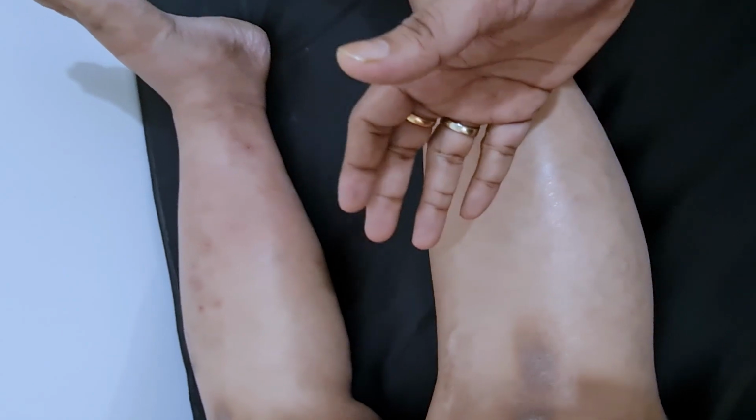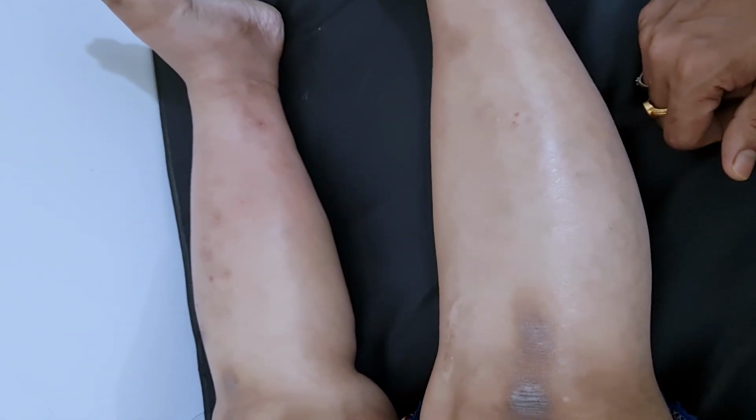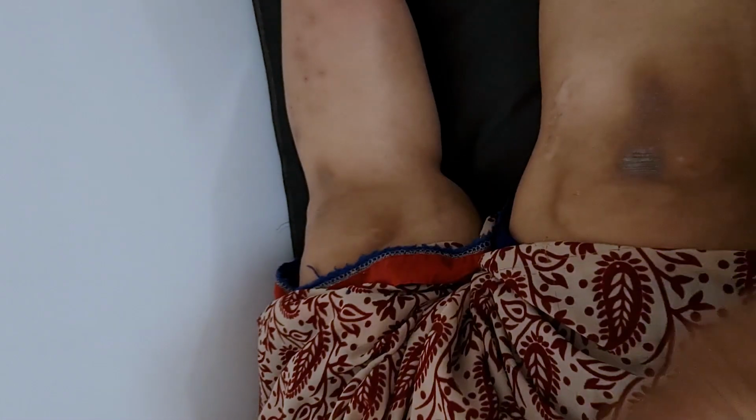It'll be great to know that this lady presented to me 1 week back, and we suspected DVT and did the Doppler study. The diagnosis: the DVT involved the proximal anterior tibial vein of both lower limbs. So yes, my dear, we found this, we suspected this, and we started the treatment as well.